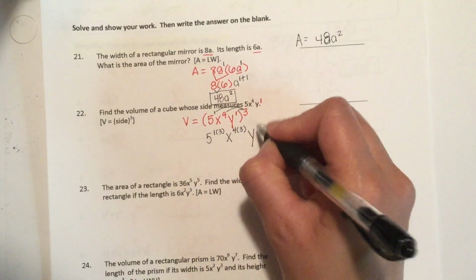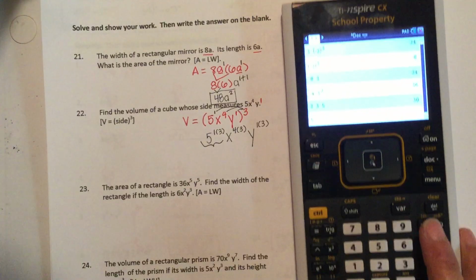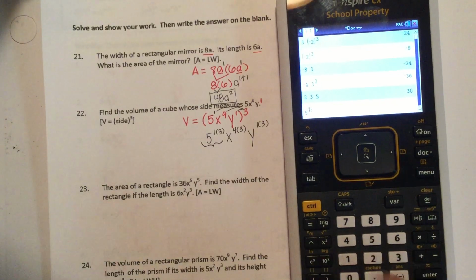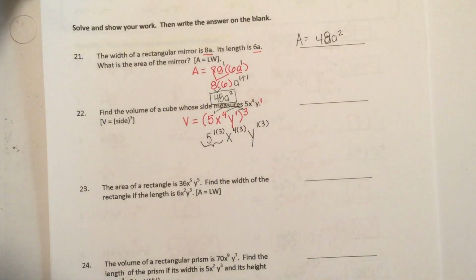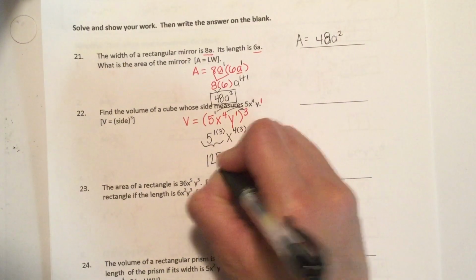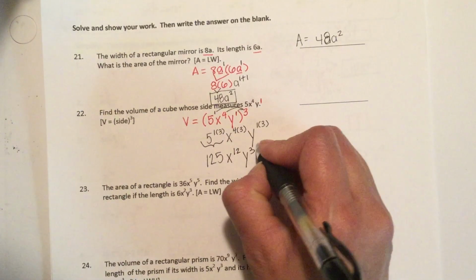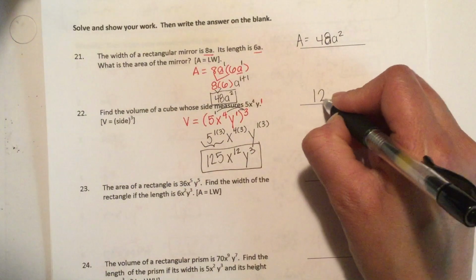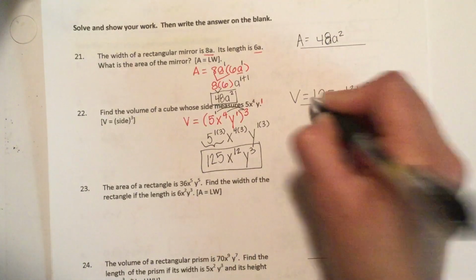Then you're taking y to the 1st power times 3. So you can put this piece in your calculator, or you're going to do 5 times 5 times 5. So 5 exponent 3, because exponent 1 times 3 is 3, 5 to the 3rd power is 125, x to the 12th power when you multiply, and y to the 3rd power. So 125 x to the 12th, y to the 3rd is volume.